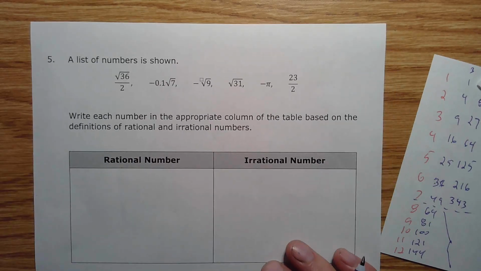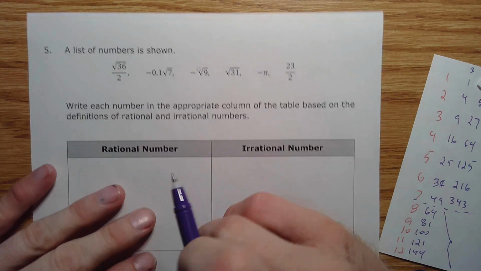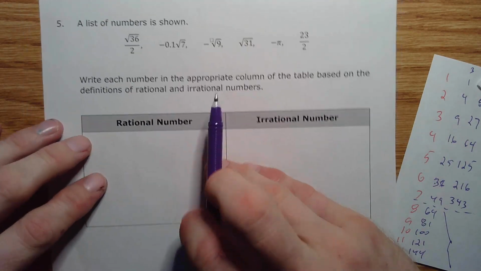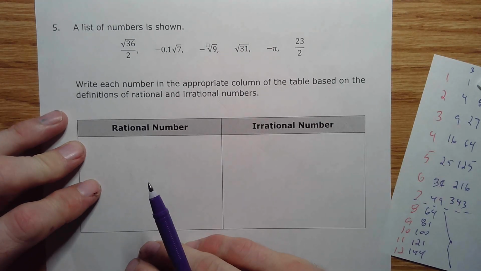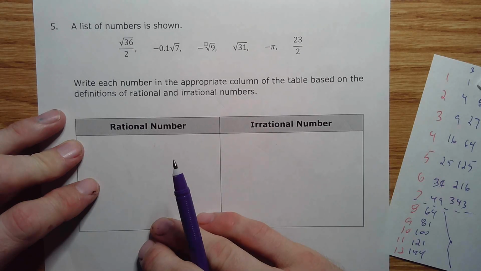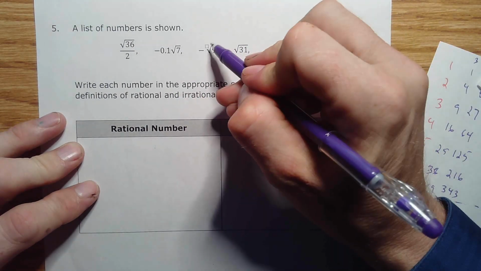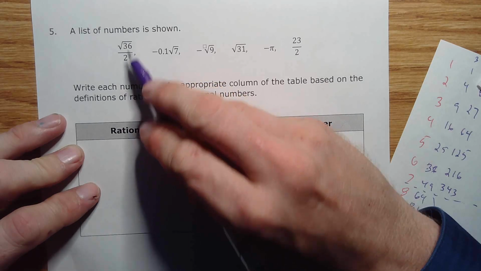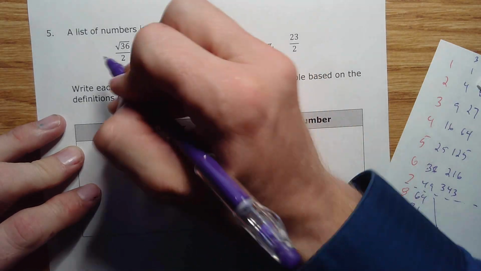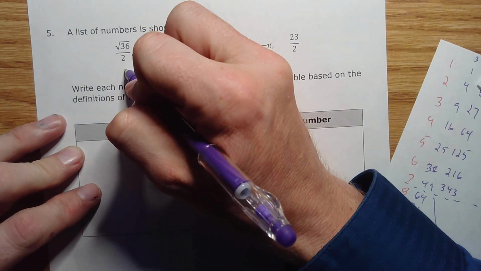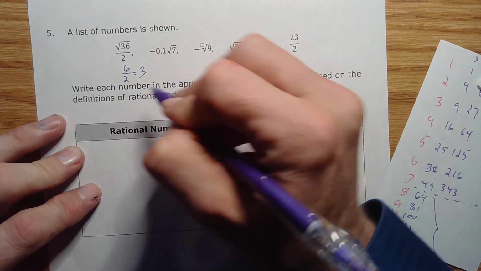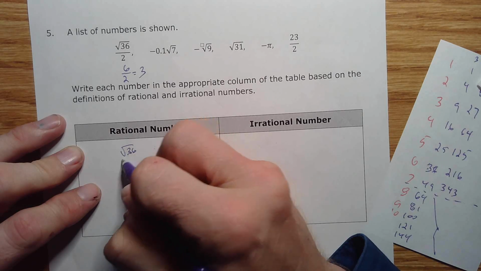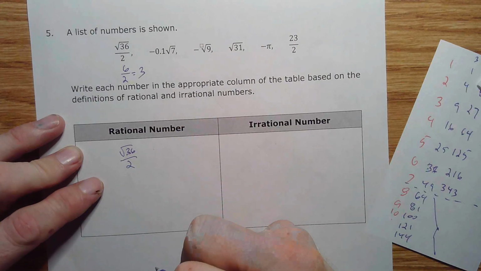Okay, well, we're almost there. List all the numbers shown, and categorize them as rational or irrational. Let's see if we can reduce these. This is the square root of 36 over 2. 6 times 6 is 36, so this is 6 over 2, which is 3. So square root of 36 over 2 is a rational number.